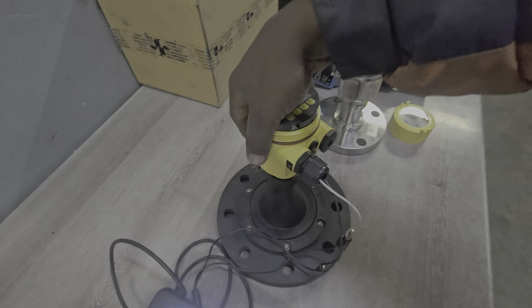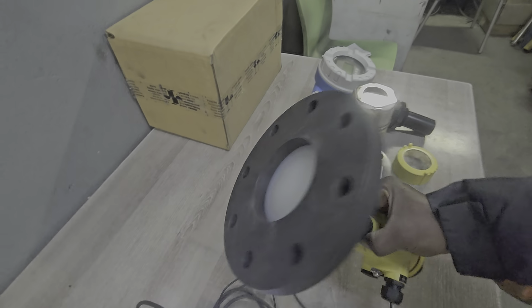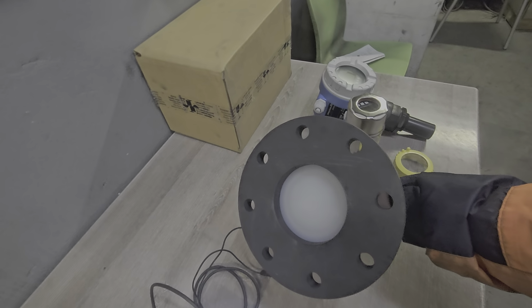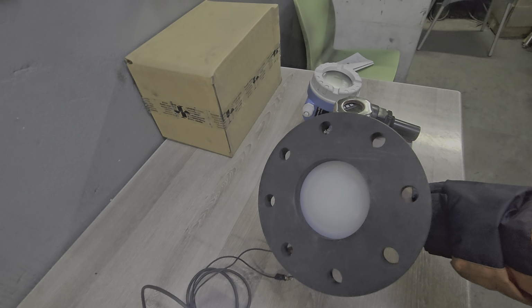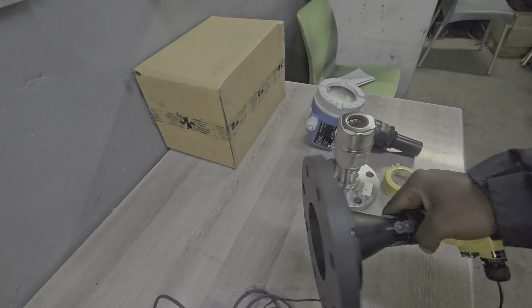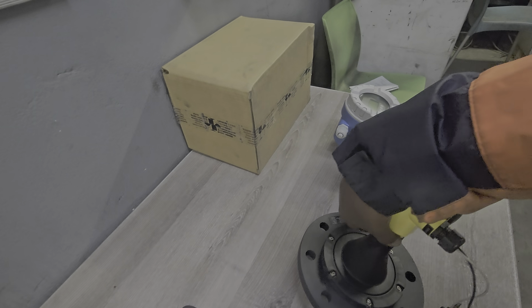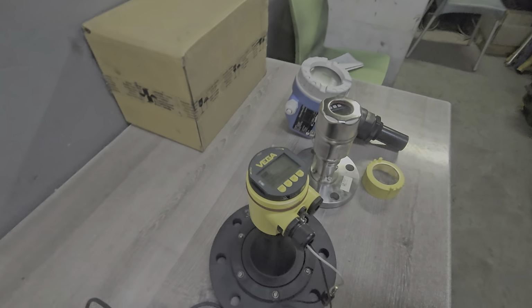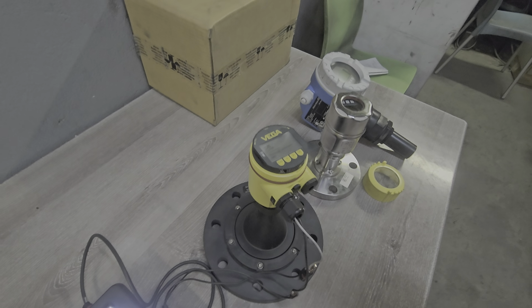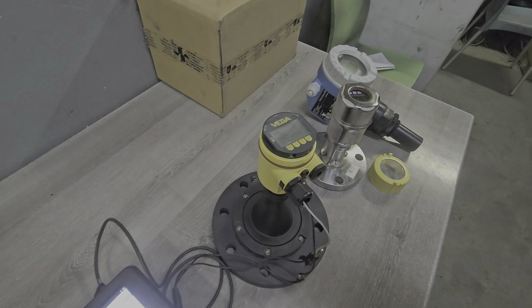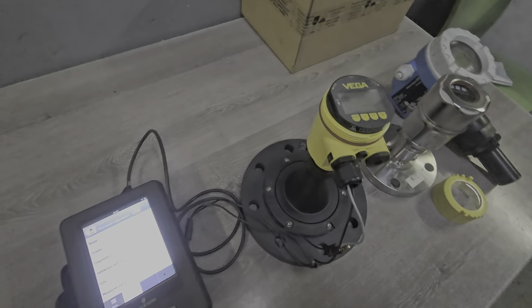Actually, let me also show you the front side of the radar. The radar is like this. It's more like a light bulb. Inside the sensor, this is just a covering for the sensor, but the sensor is hidden behind there. And that's where the sensor generates the light waves and then receives them back. So it's sending and receiving, and that's the principle it's using to measure your level.